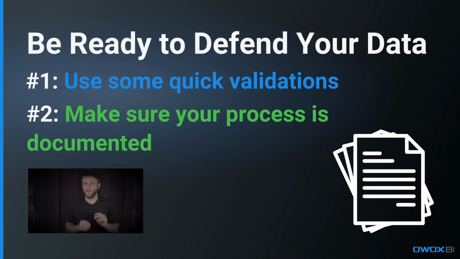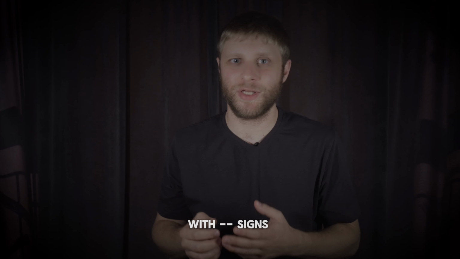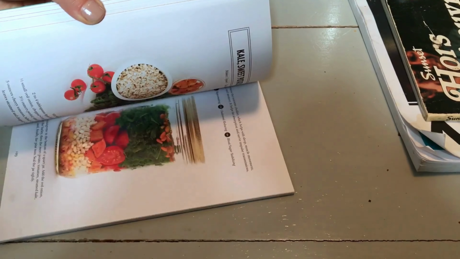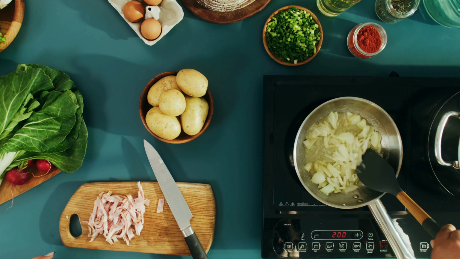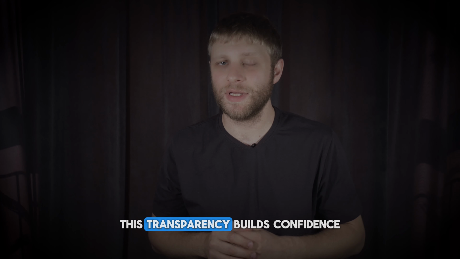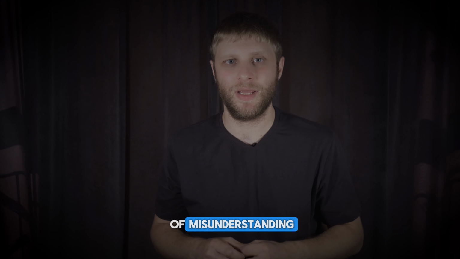And number 2, ensure your data transformation process is well documented. For example, you can comment on your SQL code with double dash signs. Think of it as a recipe book. Anyone can check it to see exactly how you got to the final result. This transparency builds confidence and reduces the chances of misunderstanding.